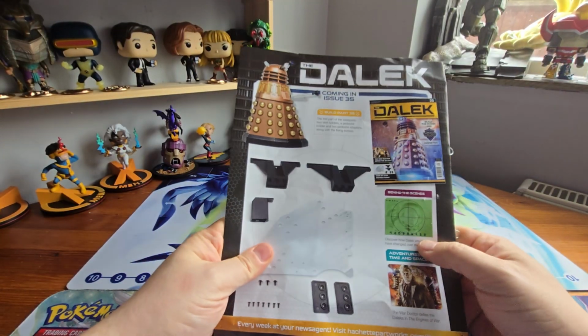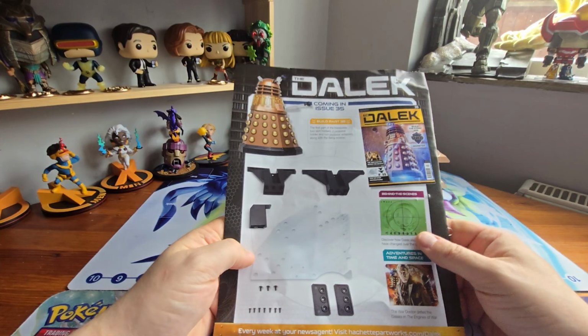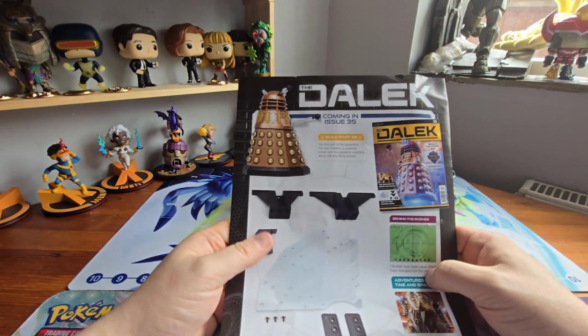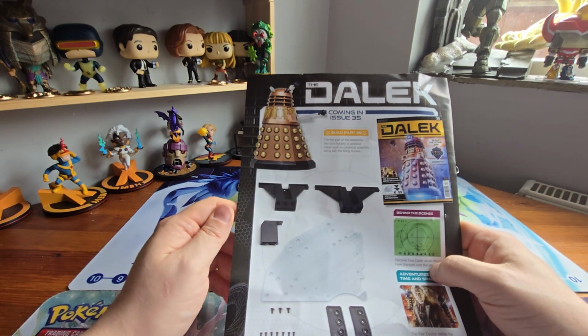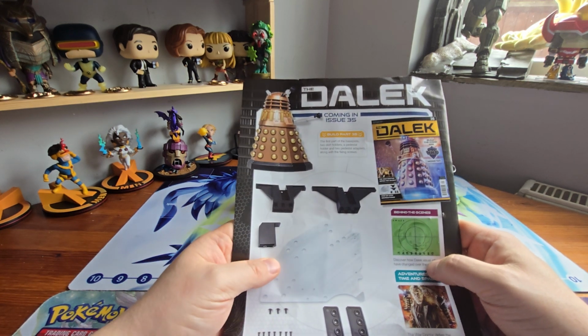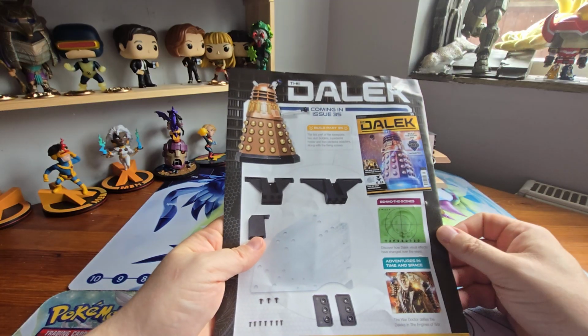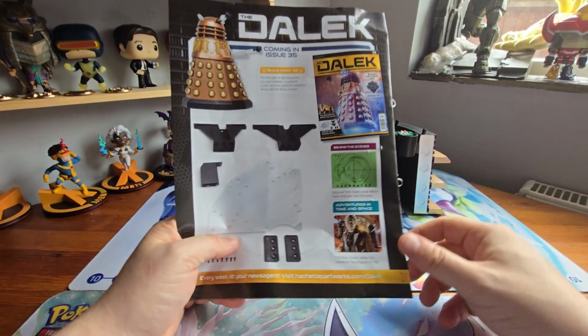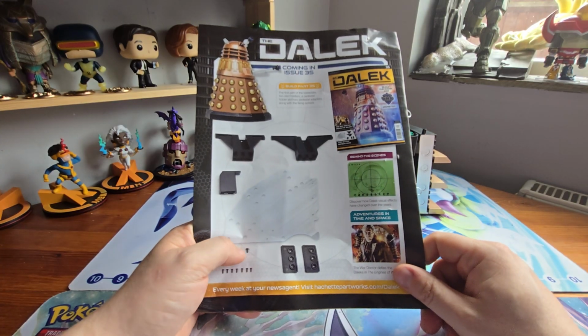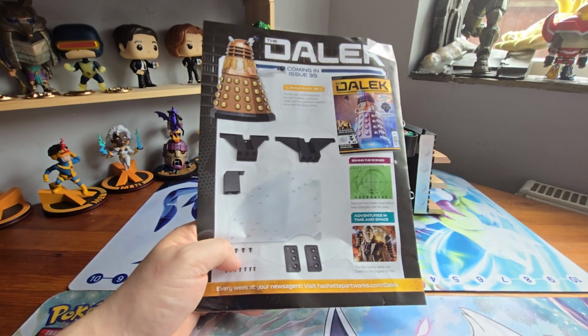So there we have issue 35, and with part 35, the first part of the base plate. Two skirt holders, a pedestal holder, and two pedestal adapters, along with fixing screws. So it looks like we're going to be jumping down to the bottom of our Dalek next and starting to build upwards.